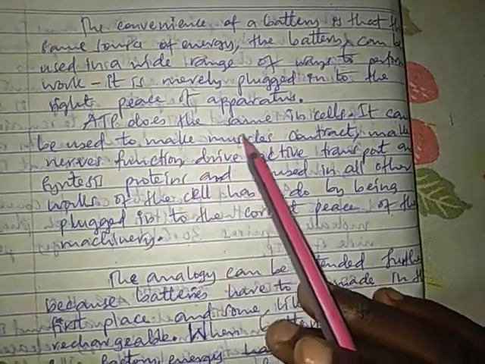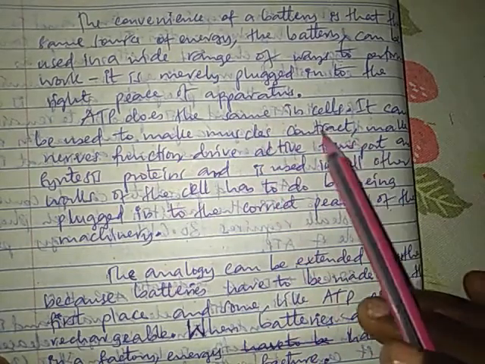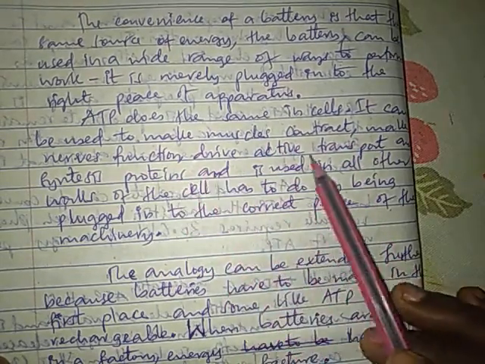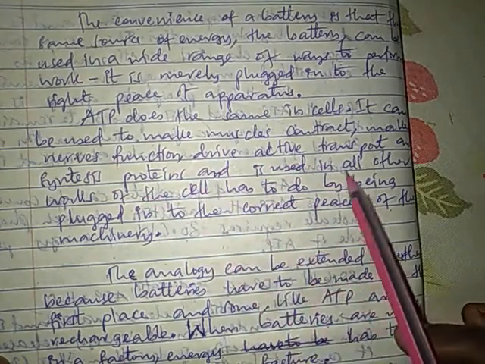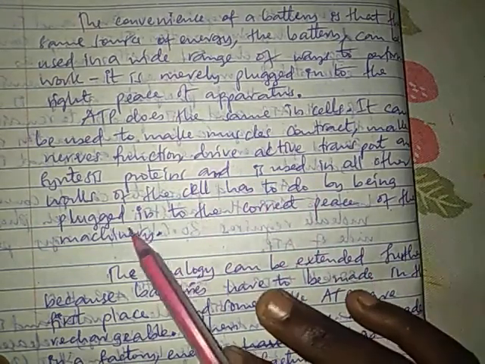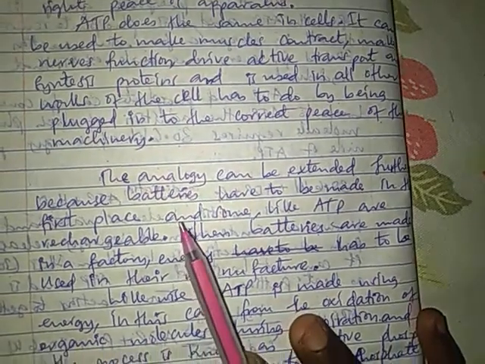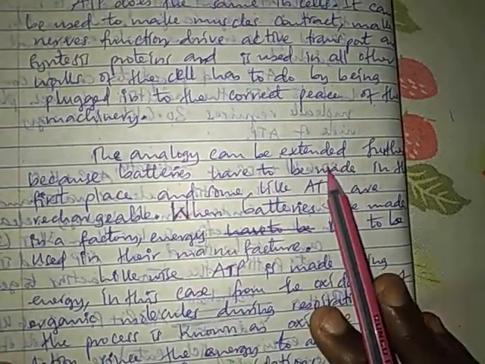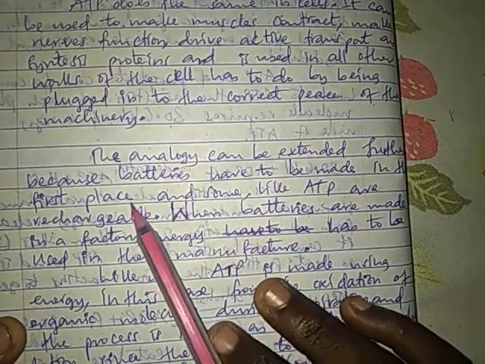So ATP does the same in the cell. It can be used to make muscles contract, to make nerves function, to drive active transport and protein synthesis, and is used in all other work the cell has to do by being plugged into the correct piece of the machinery. So the analogy can be extended further because batteries have to be made in the first place, and some, like ATP, are rechargeable.